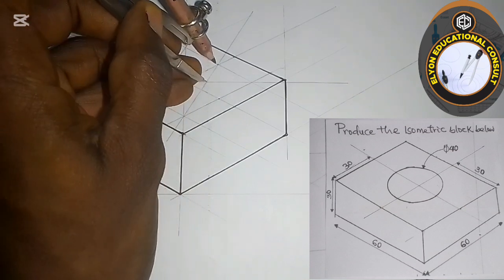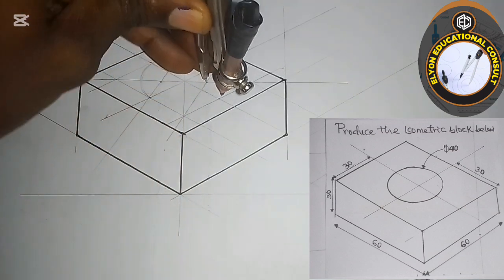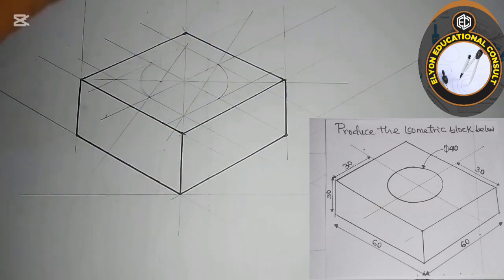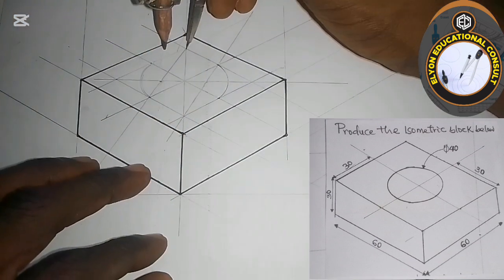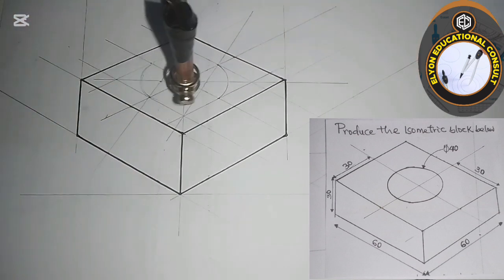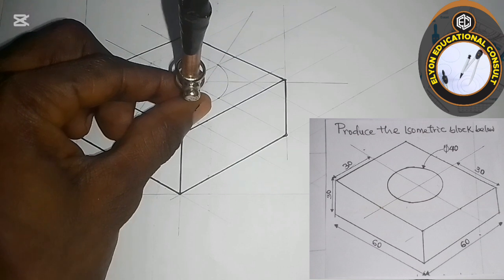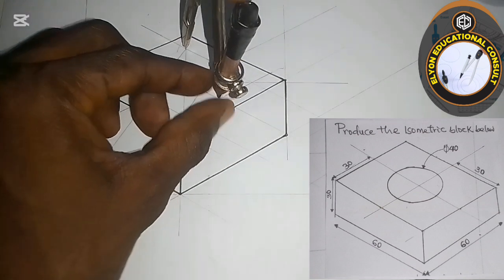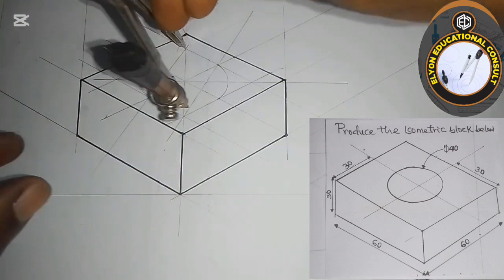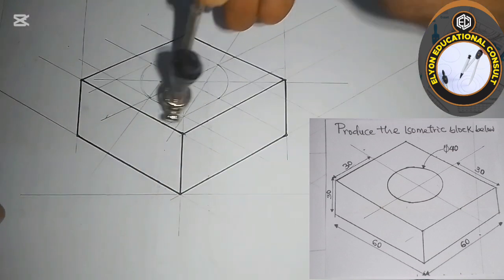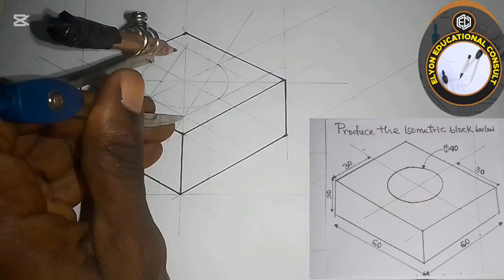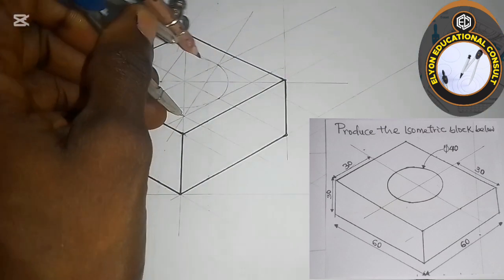So you can see that you have this. Then I'll place the compass at this point now, extend to this one. So you have this. Then we have for this side as well, extend to this, you can see.